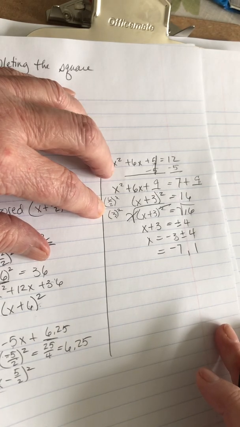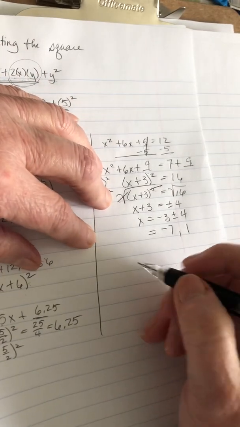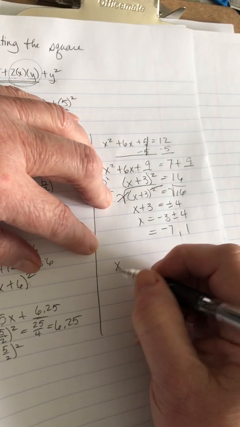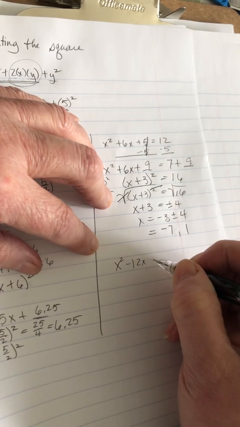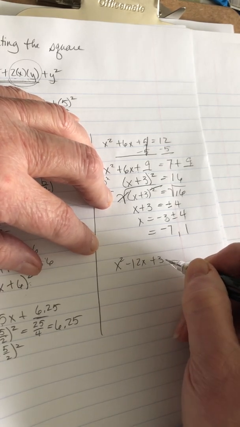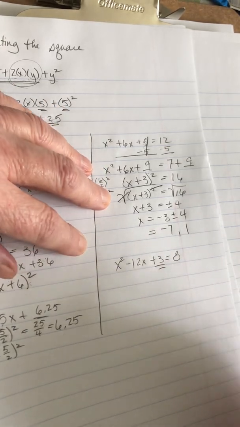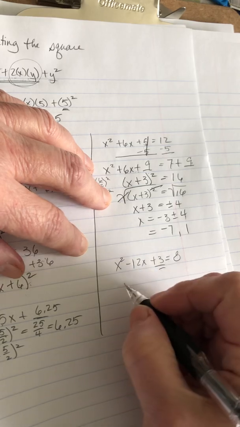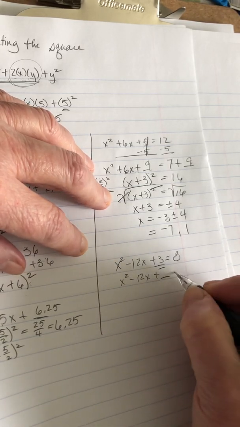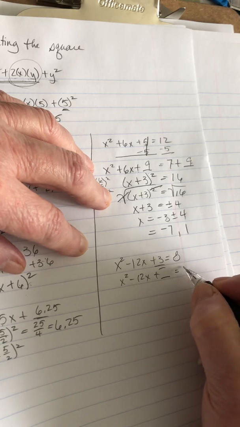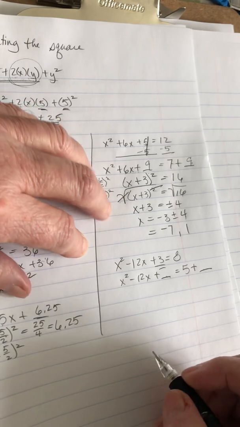All right, let's try another one. If I had x squared minus 12x plus 3 equals 8, I've got to get rid of that first. So I'm going to subtract it. X squared minus 12x plus blank, because I've got to find c. 8 minus 3 is 5. When I find c, I'm going to add it on both sides.